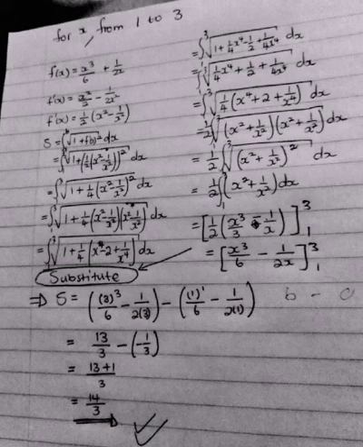When we derive the equation, it's going to be 3 multiplied by x cubed over 6, and then you subtract 1 from that exponent.